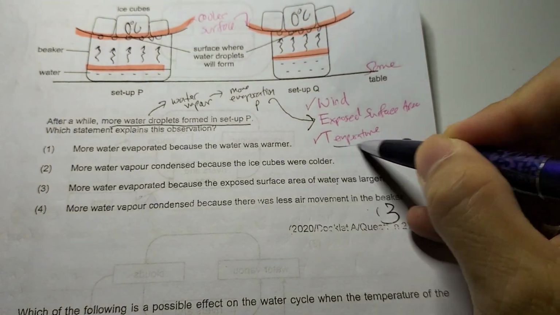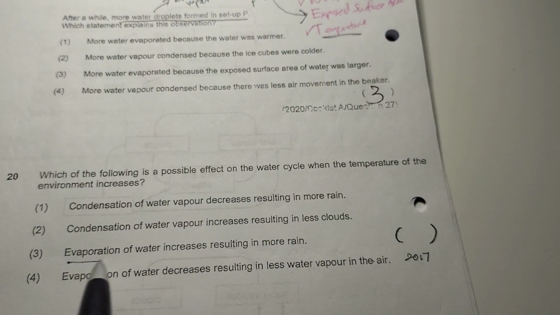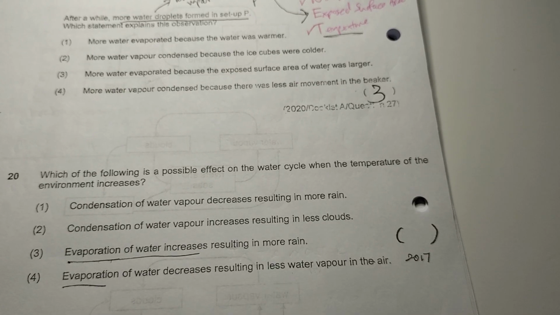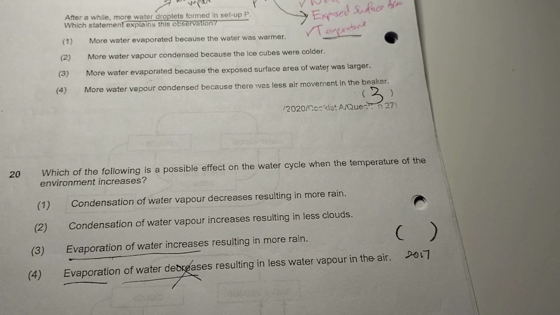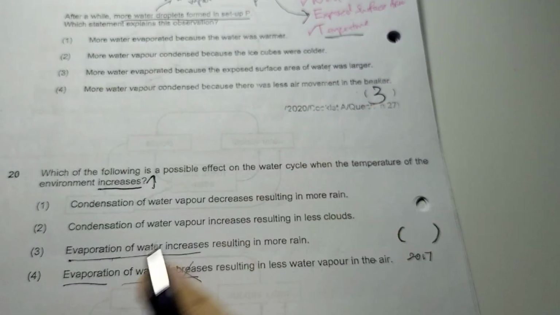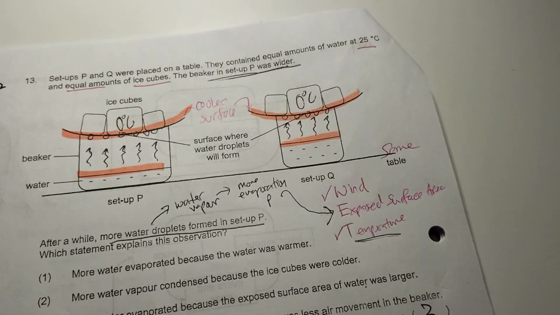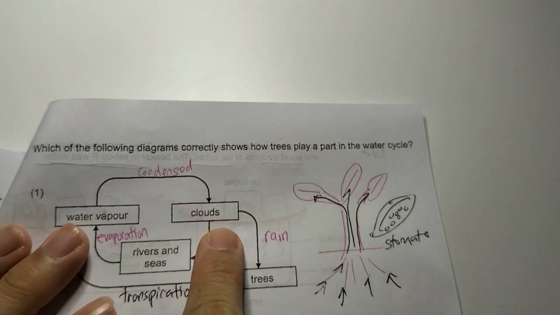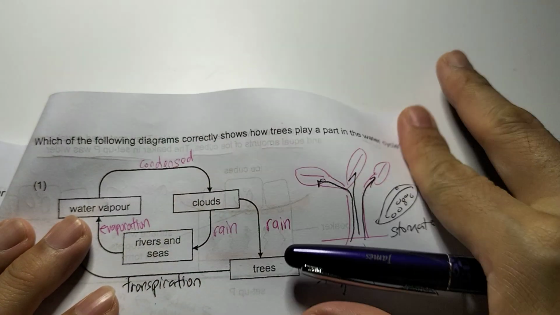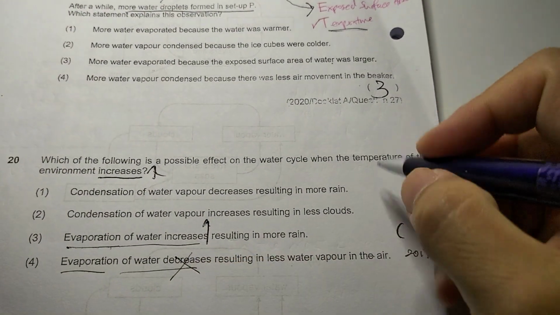If you increase the temperature, you increase the rate of evaporation. So I'm looking for evaporation here. Evaporation increases, correct? Evaporation decreases, definitely I know it's wrong. It cannot be decreases, because when temperature increases, the rate of evaporation will also increase. When there's more evaporation, just like this case here, more evaporation means more condensation. More condensation means there are more clouds. More clouds means more rain. Therefore, in this question, there will be more rain. So the answer is 3.